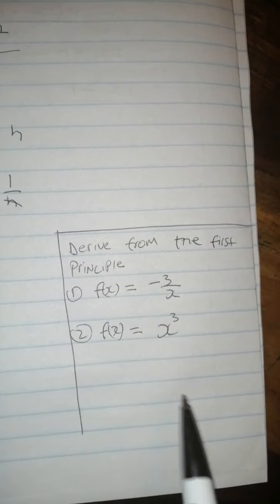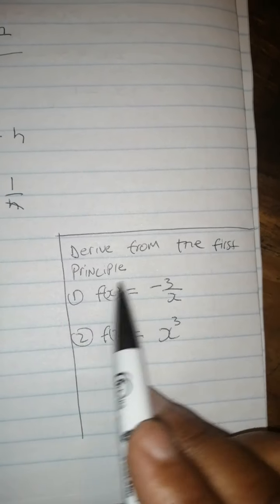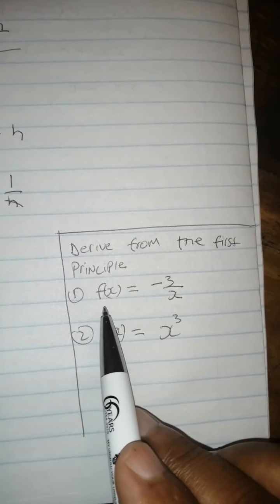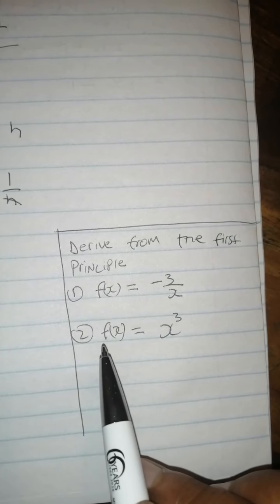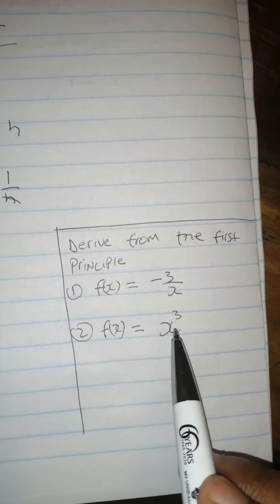Now this is what I want you to try. You've got to derive from the first principle. It is f at x equals minus 3 over x, and then f at x equals x cubed.